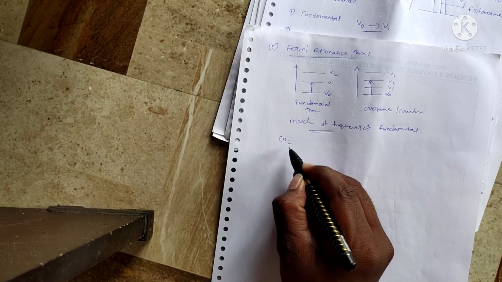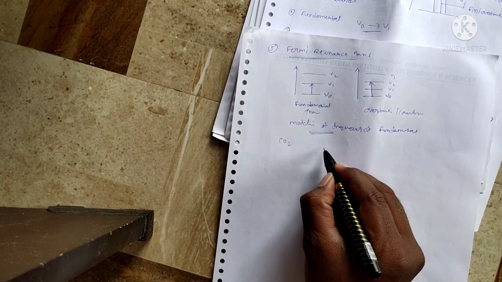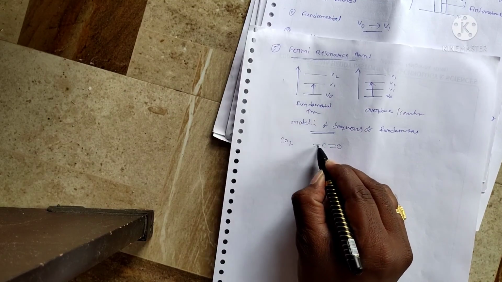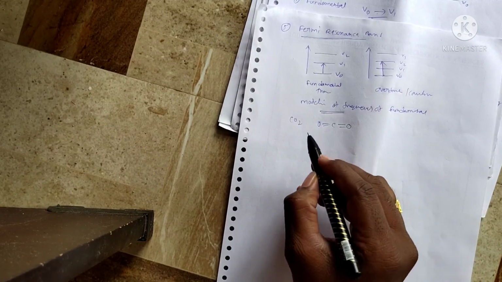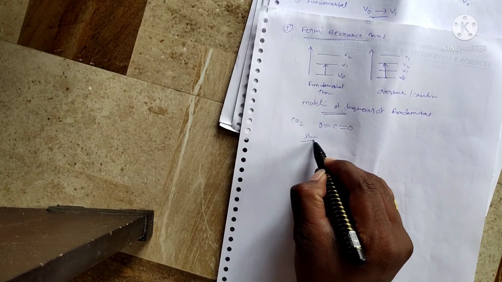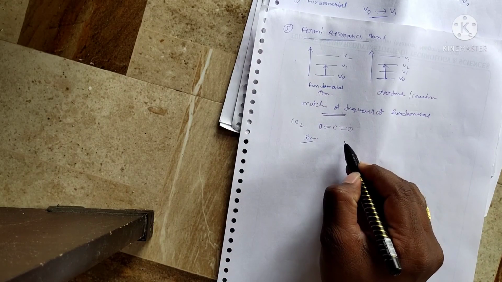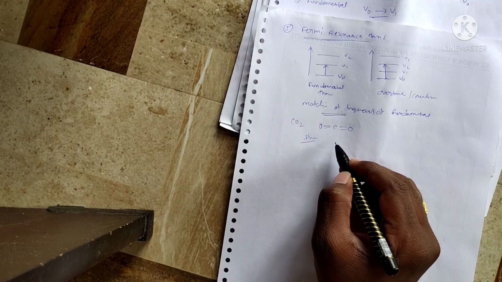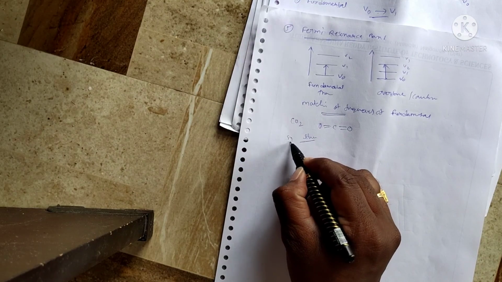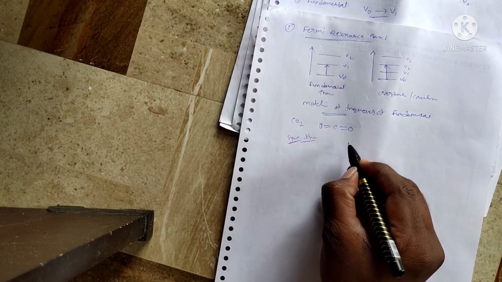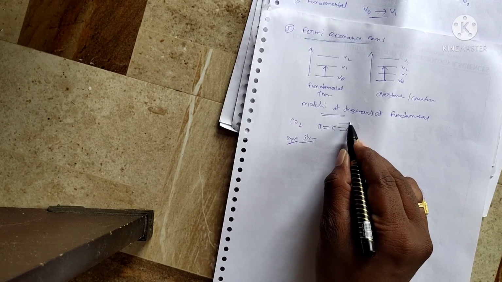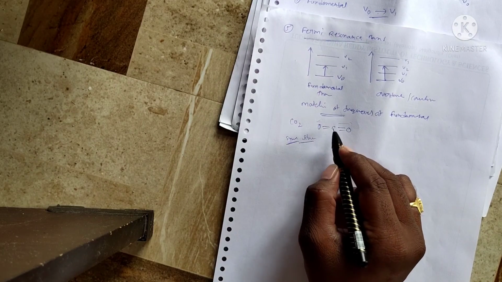Consider the example of CO2. The CO2 molecule is a linear molecule, and already we know the stretching type vibrations. Stretching means symmetrical stretching.